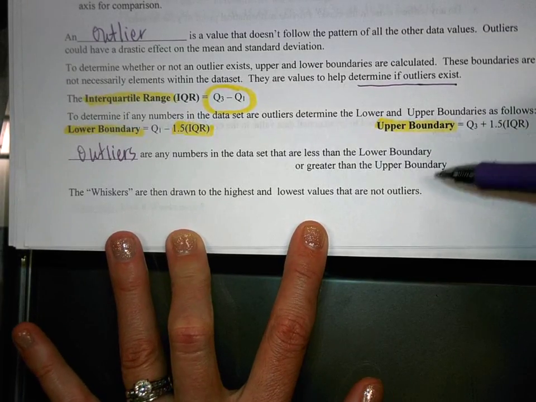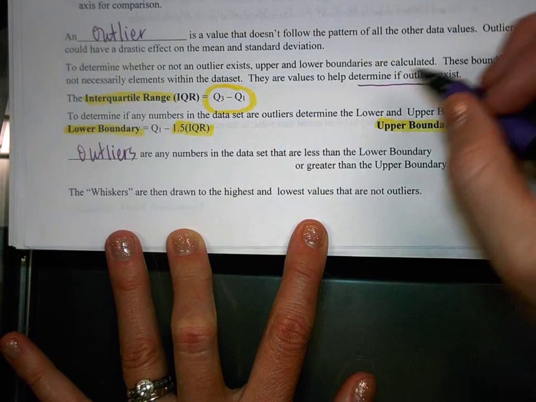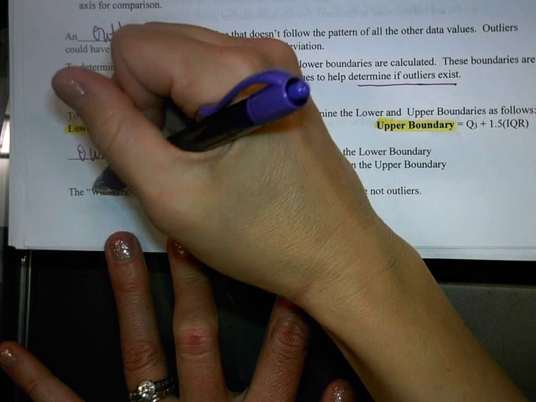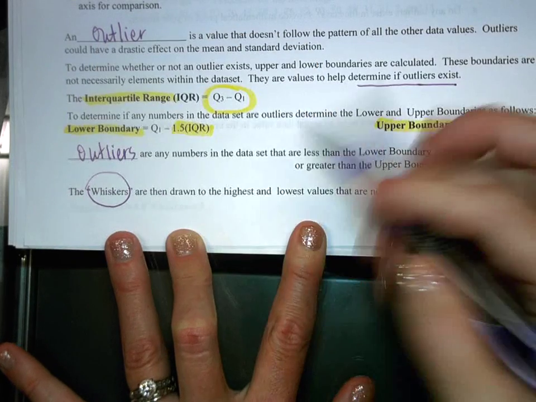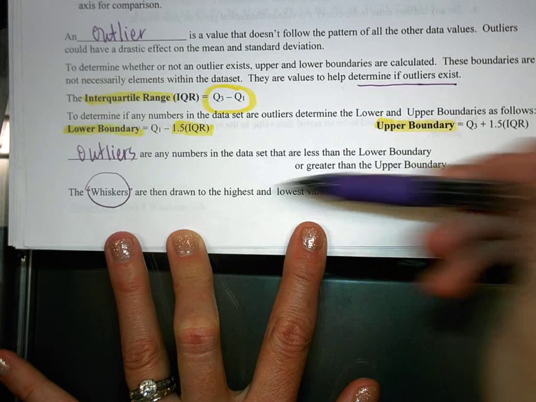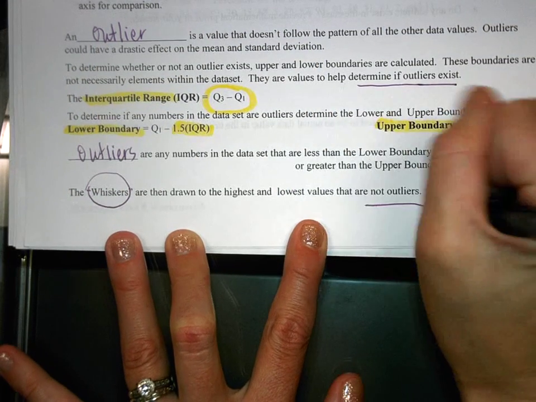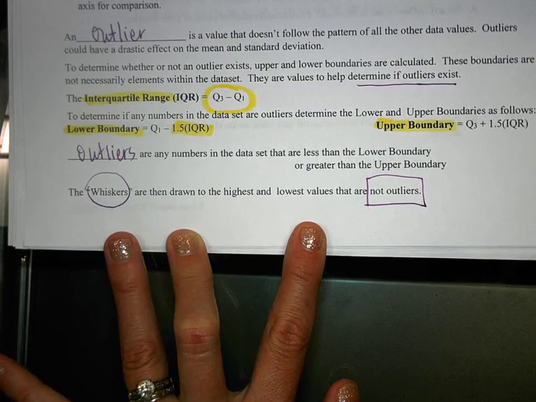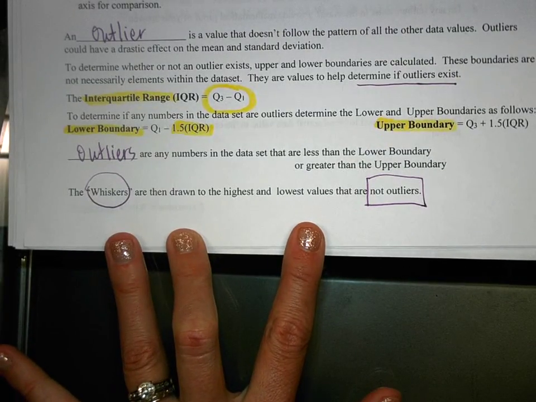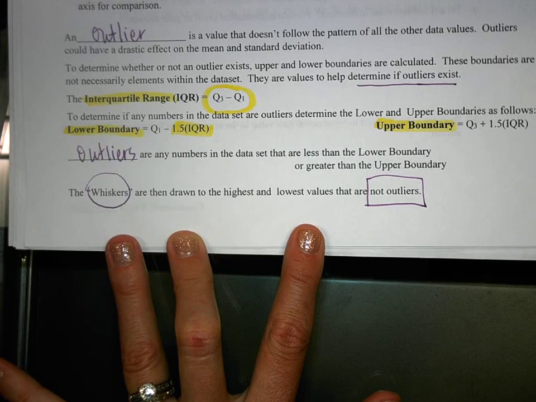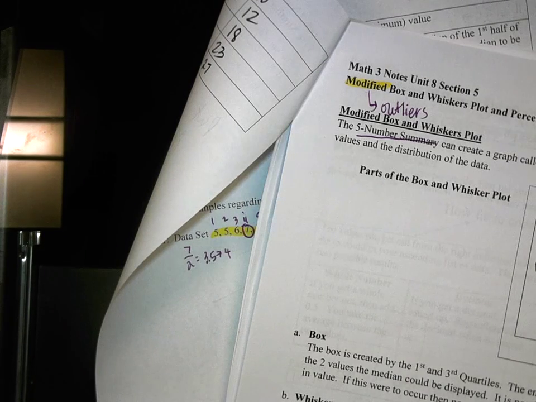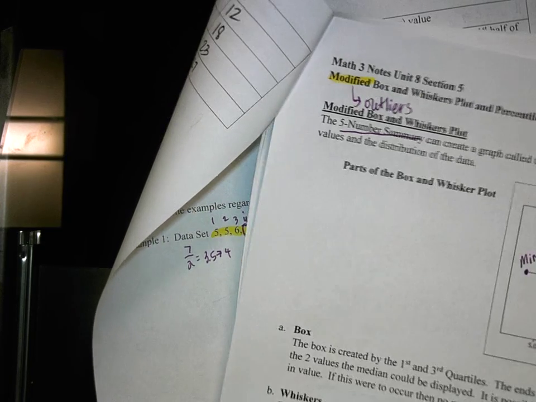If you have an outlier, we normally just put an X for that value, but it's not then included in the whiskers. The whiskers are then drawn from the highest and lowest values that are not outliers. And of course, we're going to practice this so it makes more sense in just a minute, but that's the gist of it. Okay, so moving on to the next page.